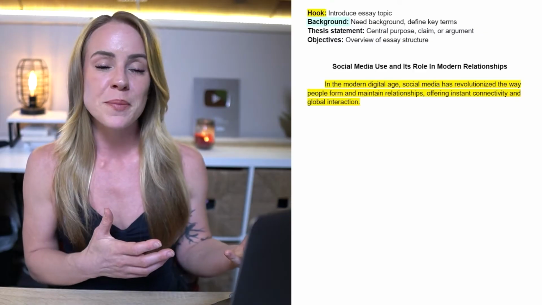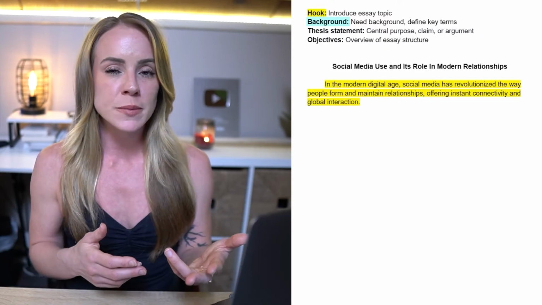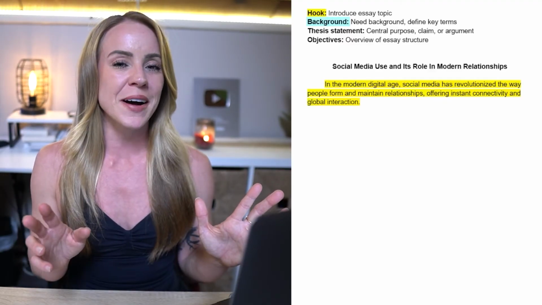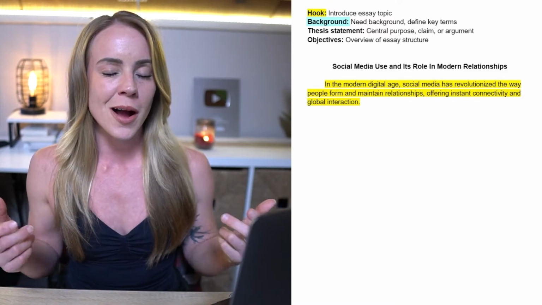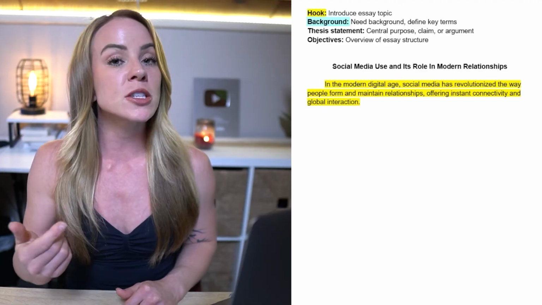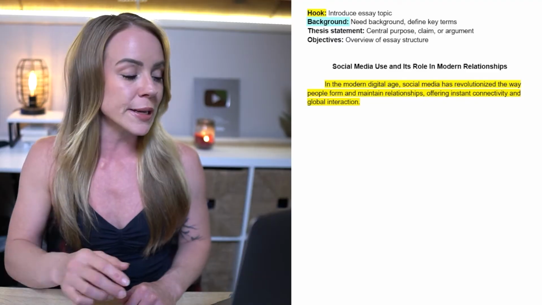Next, we want to include some background information. Now, we don't need to define any key terms since we're using words that are all commonly known. You'll only want to define key terms if they're not commonly known. For example, we're not going to define social media. Instead, we might indicate the changes taking place due to social media in interpersonal relationships.